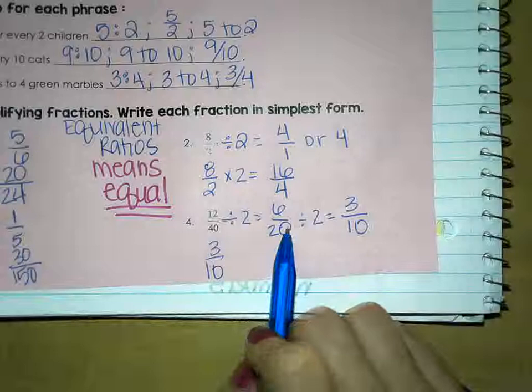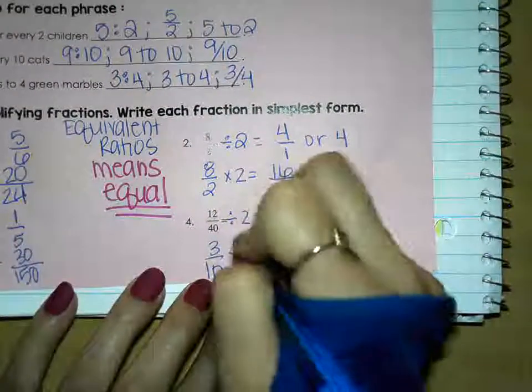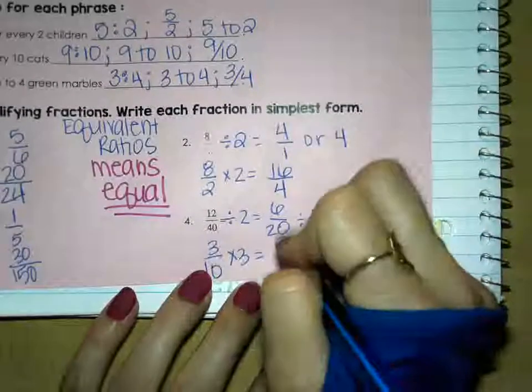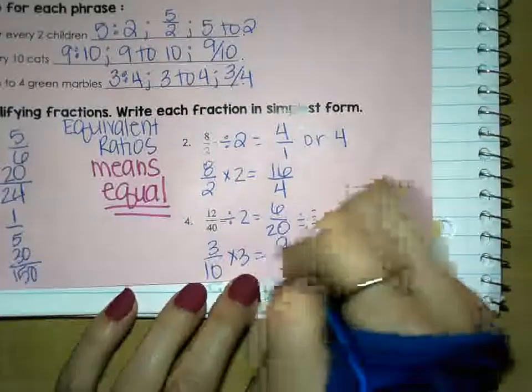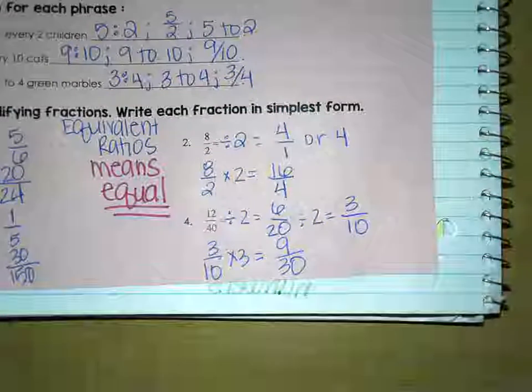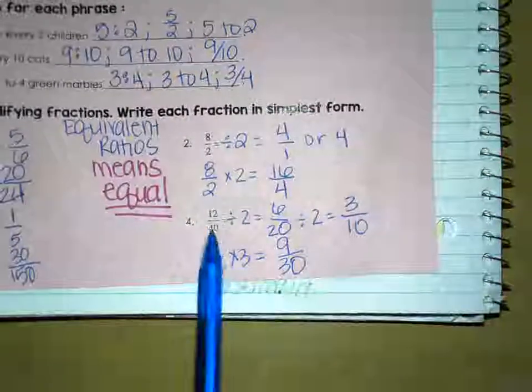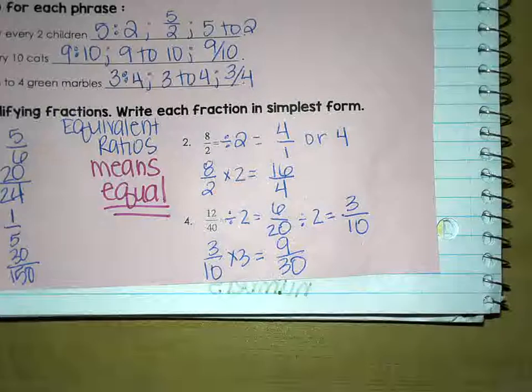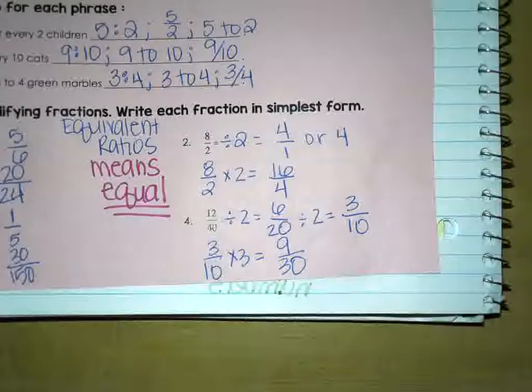Could I multiply it by 3? Yeah. So let's multiply it by 3. What's 3 times 3? 9. And 10 times 3? 30. 9/30, 12/40, 3/10, 6/20 all give you the exact same grade in the grade book. As long as you do the same to the top as you do to the bottom, you will be golden. Is that understood?